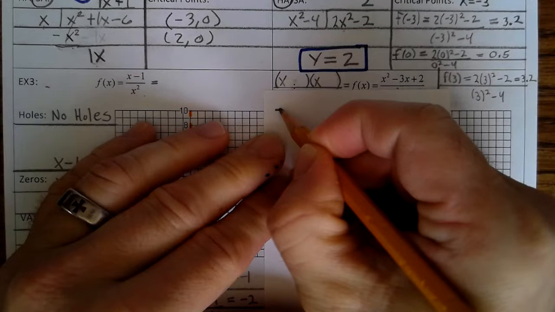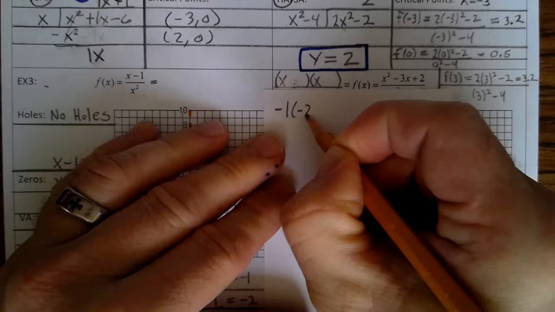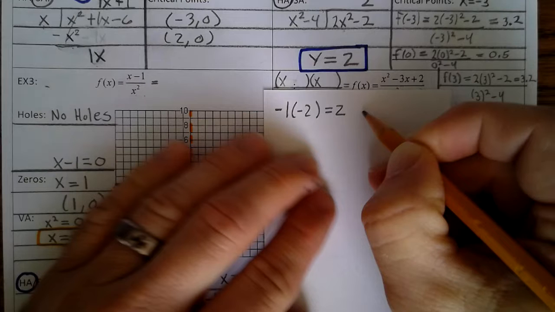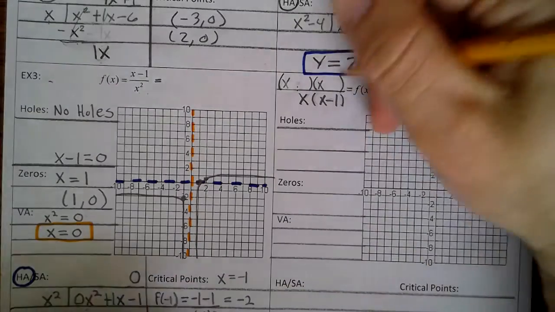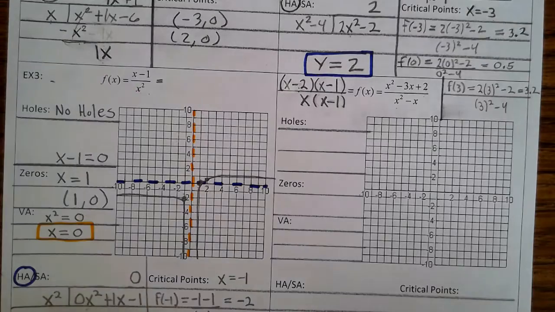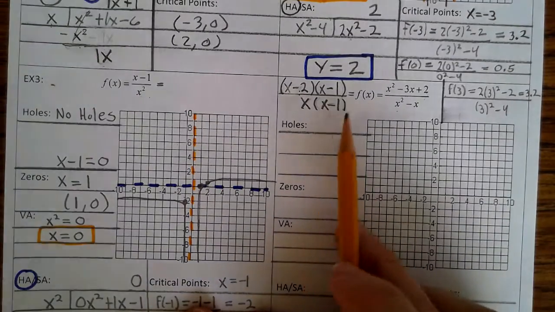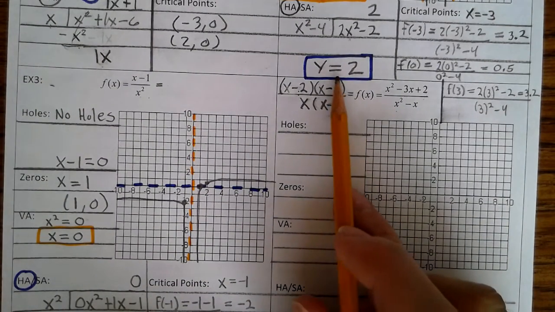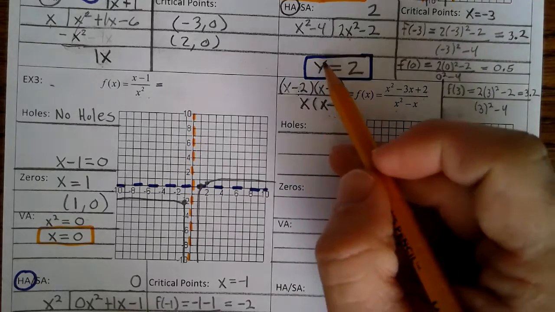So I have x minus 1 here and x minus 2 here. Notice that I put the x minus 1 here because if you divide x minus 1 by x minus 1, this becomes 1. Thus, we have a hole, and we need to set x minus 1 equal to 0. Okay, so then x equals 1.